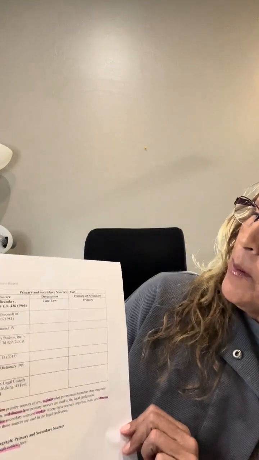So let's start with the first part, which is the primary and secondary sources. The first one gives you an actual example. It's Miranda versus Arizona, which is a landmark case. It asks for the description. They wrote down case law as an example. Then they wrote down in that column primary or secondary, and it's a primary source. So that's an example. These are the ones that you have to fill out. Don't go outside these sources. This is what you're using.